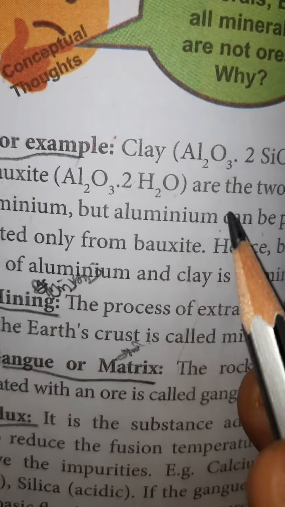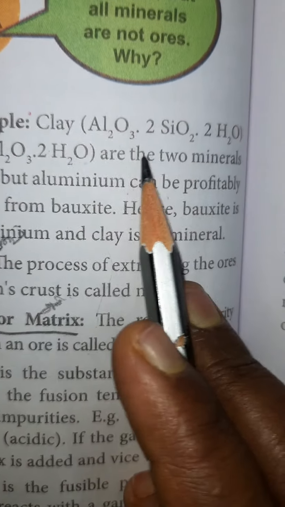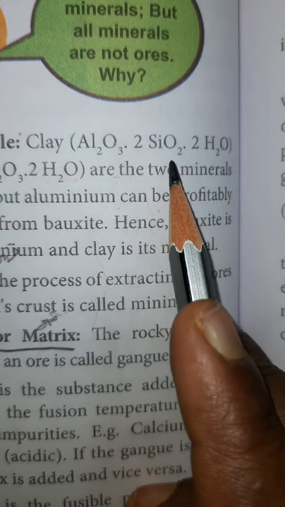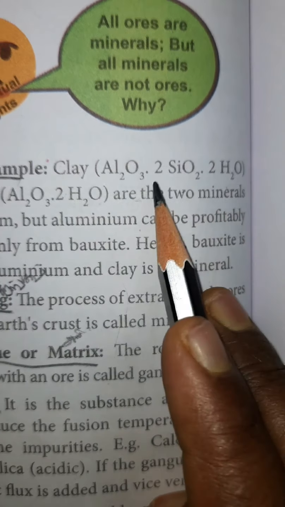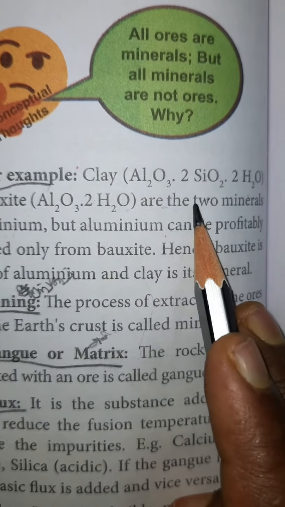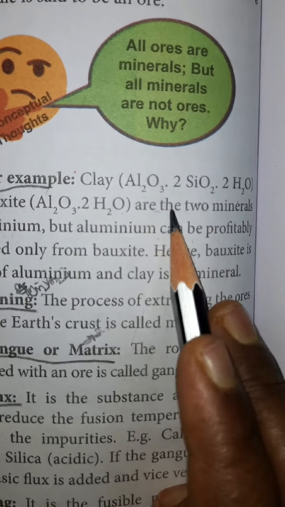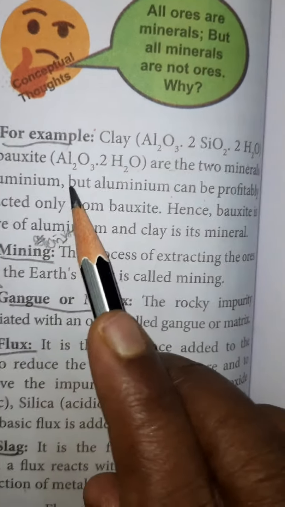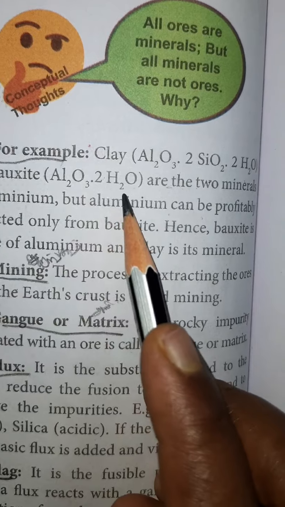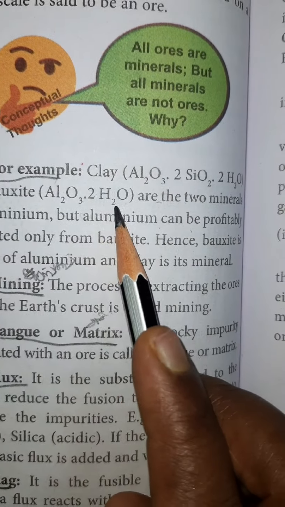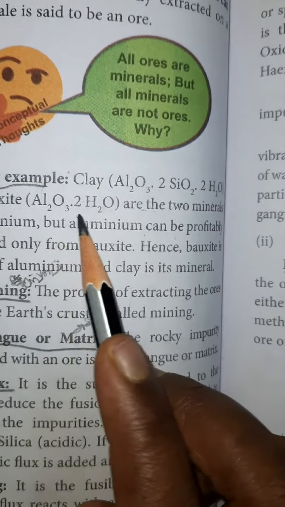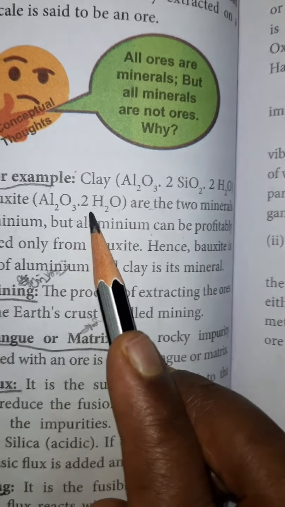Example of clay, formula: aluminum oxide, silicon oxide, water. Then bauxite: aluminum oxide and water molecules.